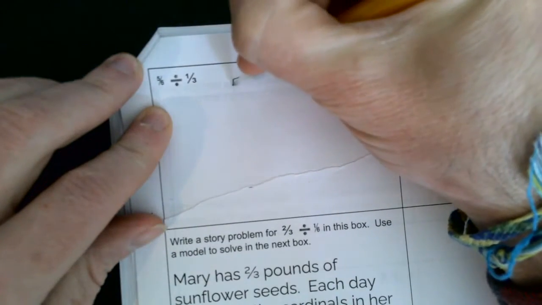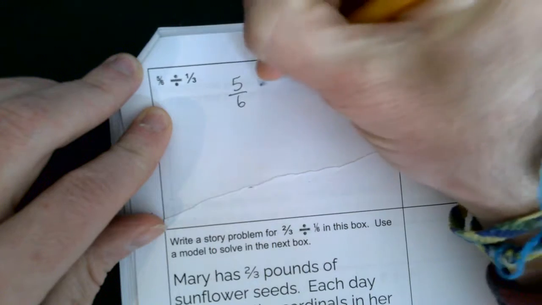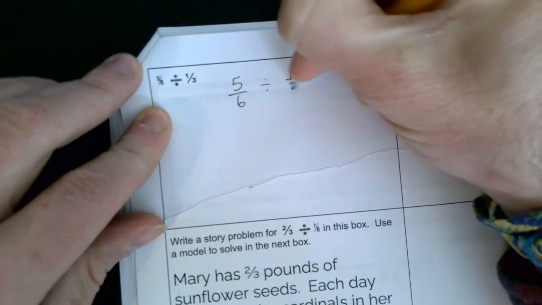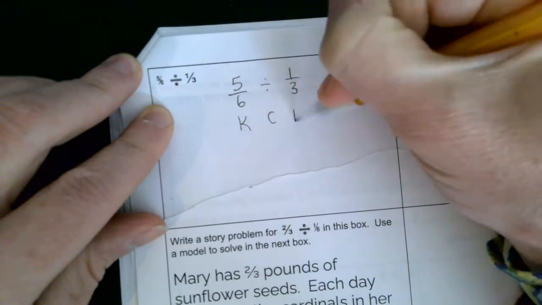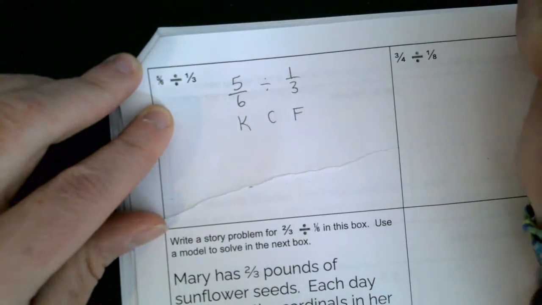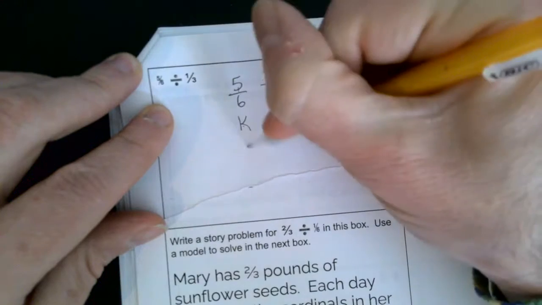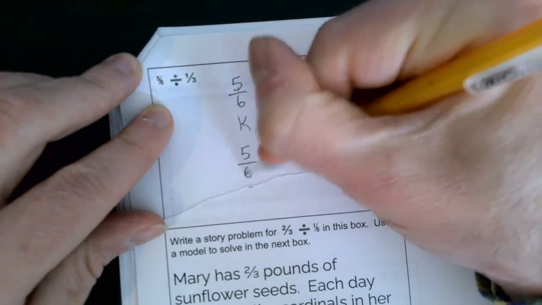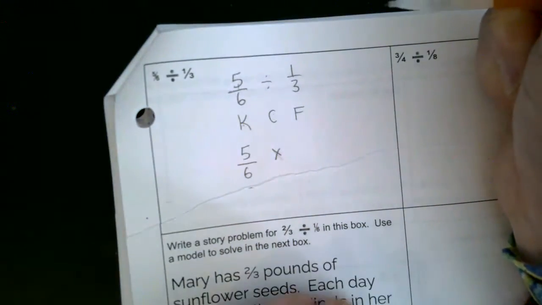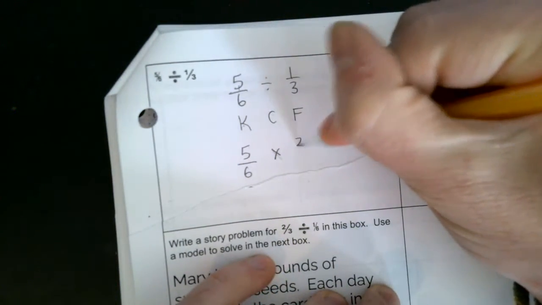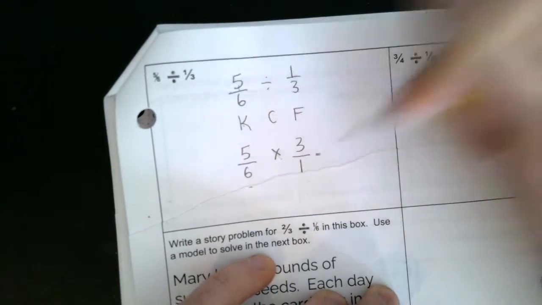5/6 divided by 1/3. We're going to keep, change, flip. So we'll keep the first fraction, change division to multiplication, and flip that fraction to 3 over 1.